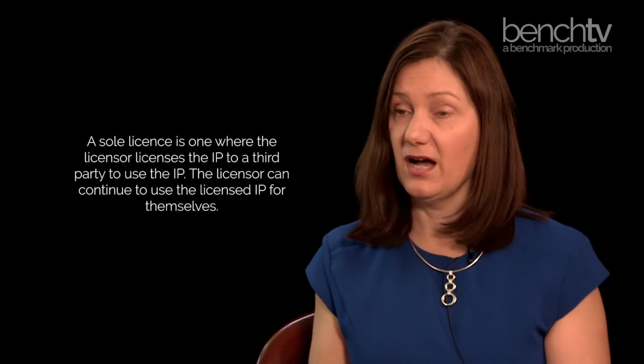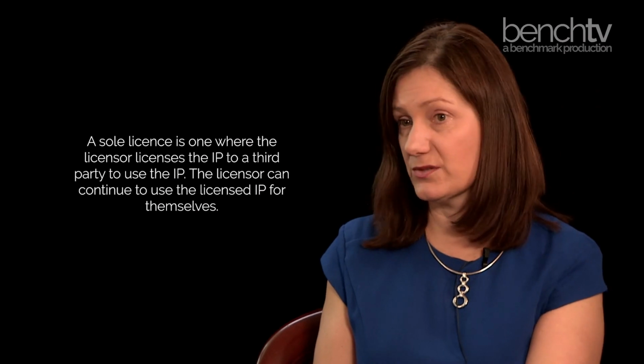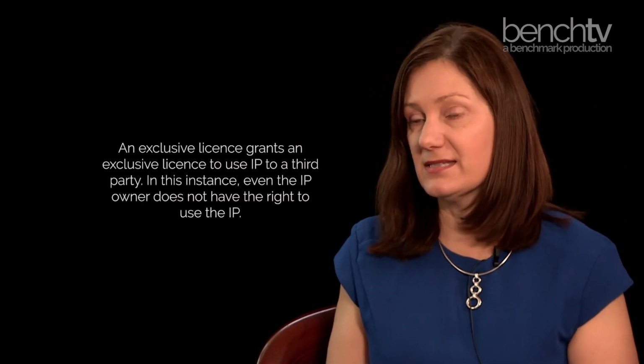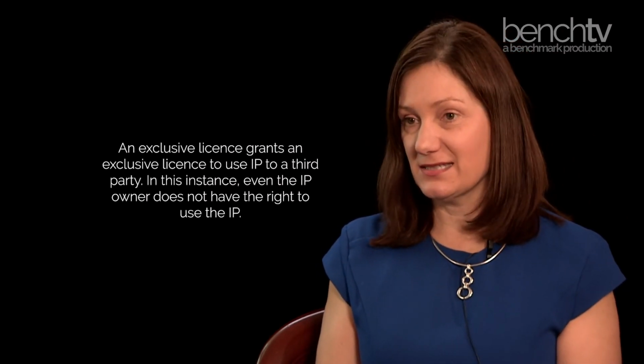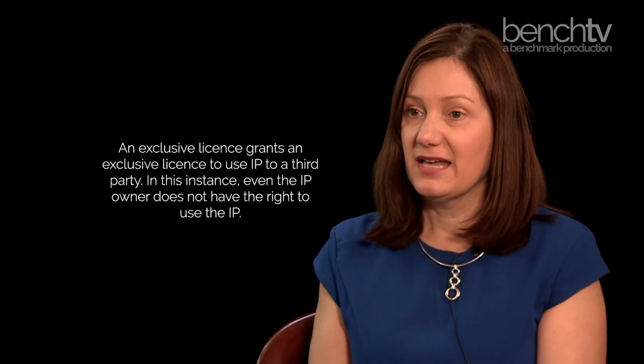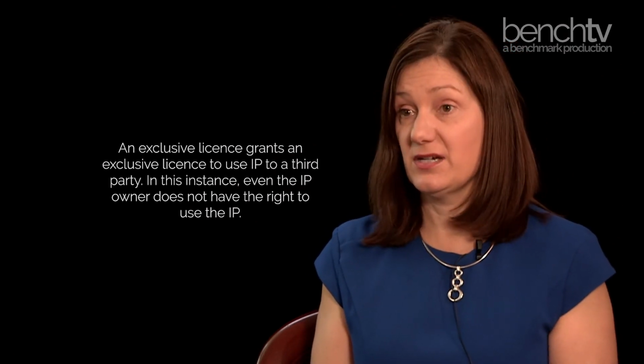You can also have a sole license. So, for example, I'm the owner and I grant a sole license in Australia to Hazel to use that IP. And lastly is an exclusive license. I think that people sometimes forget that if I was to grant an exclusive license to Hazel to use the IP, then essentially as the IP owner, I can't use that IP in the territory. Hazel's got the exclusive right to use it.